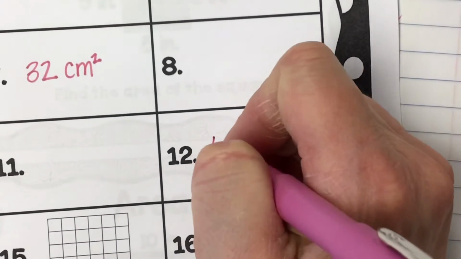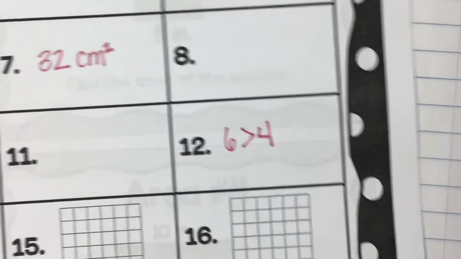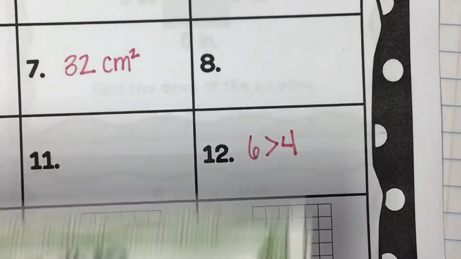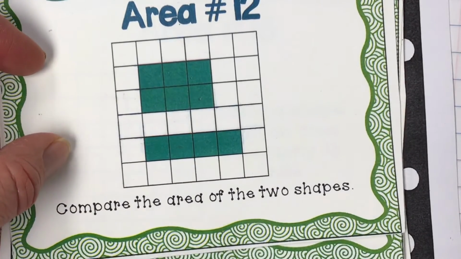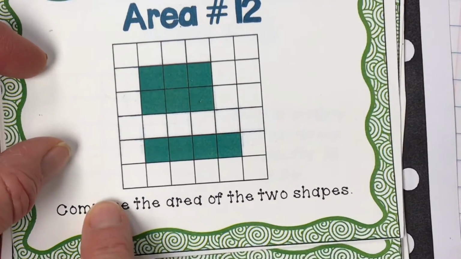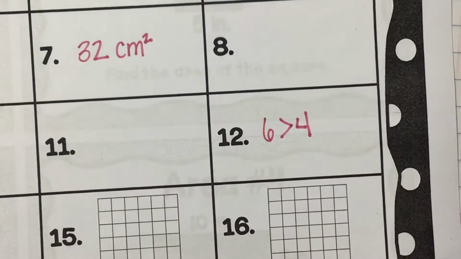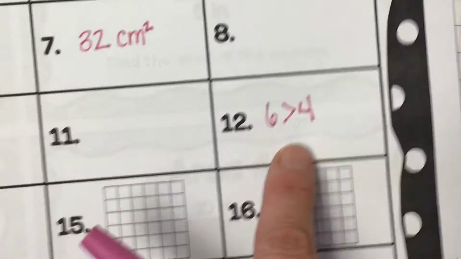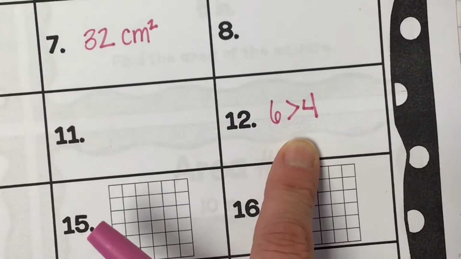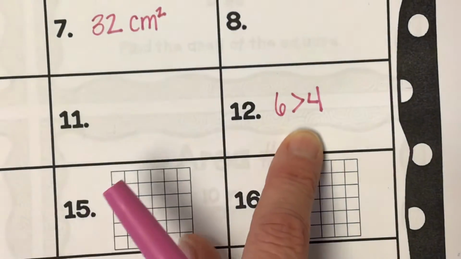Okay, it's like this, guys. 6 is greater than 4. I think that you all knew that, but you didn't understand the question. Compare means you're saying which one is greater, or which one is less, or are they equal? Another word for this kind of statement is inequality, because these two numbers are not equal.